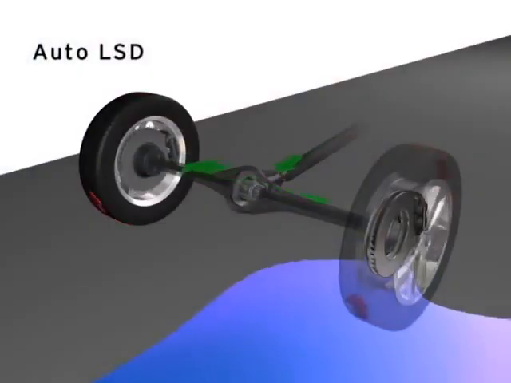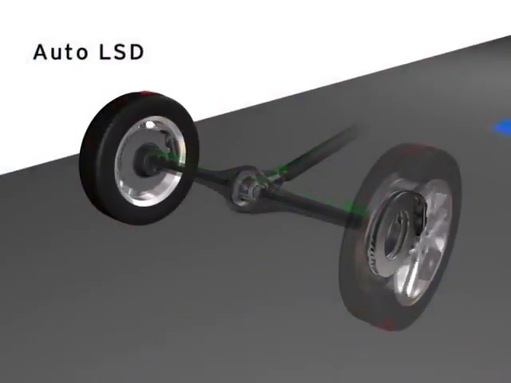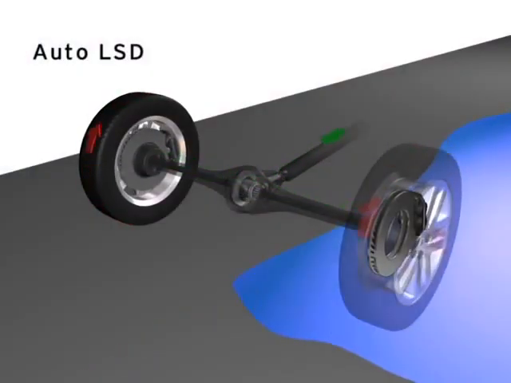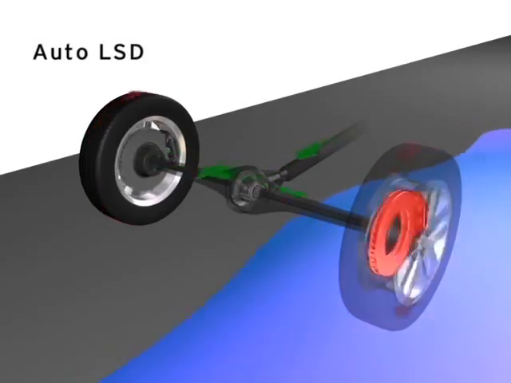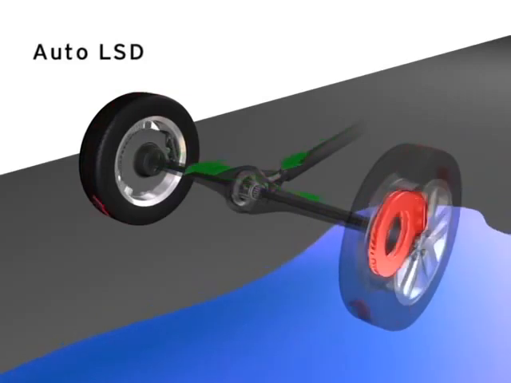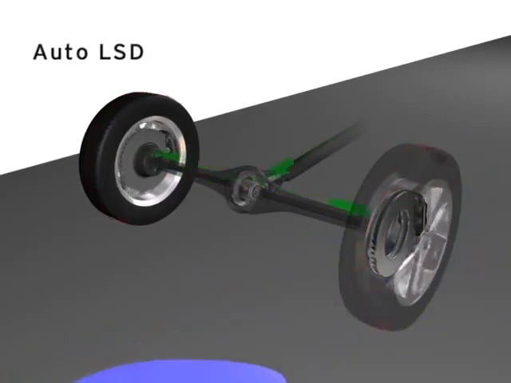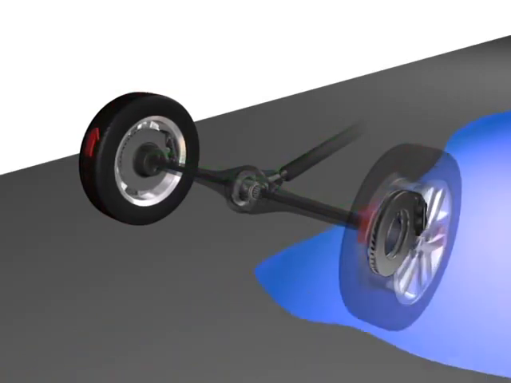The Auto LSD system is designed primarily to improve traction at times when the vehicle is likely to get stuck. The system's electronic control gives it better torque transferring abilities than other types of differentials. Other benefits of these systems are that they require fewer parts and are less complex than mechanical systems. This reduces maintenance and weight.